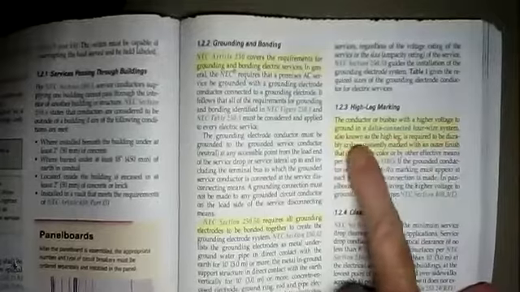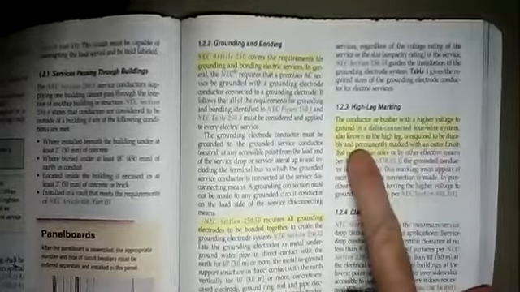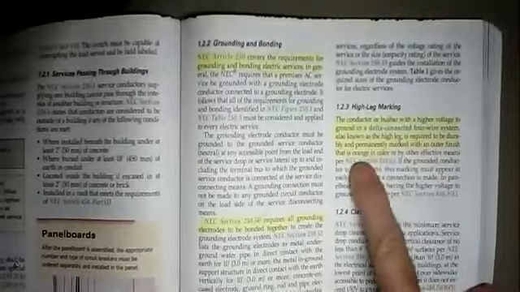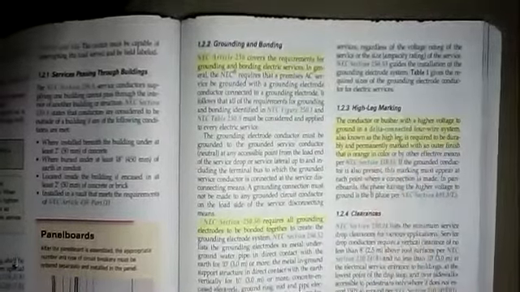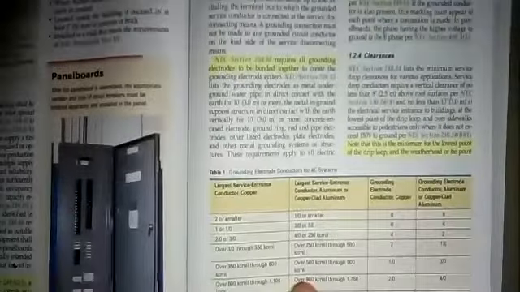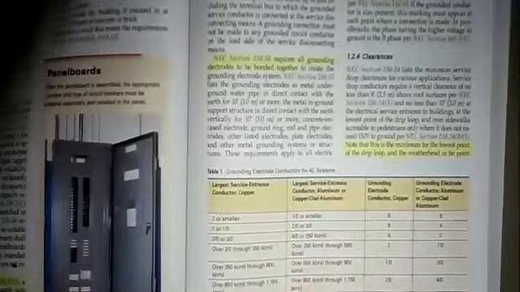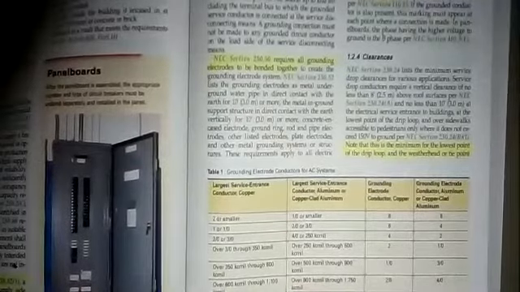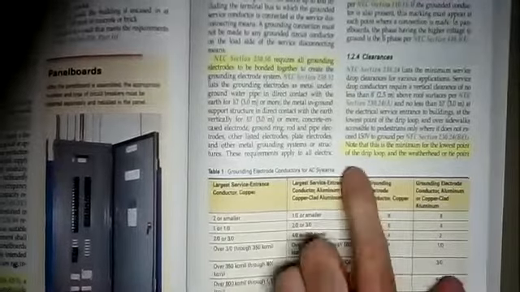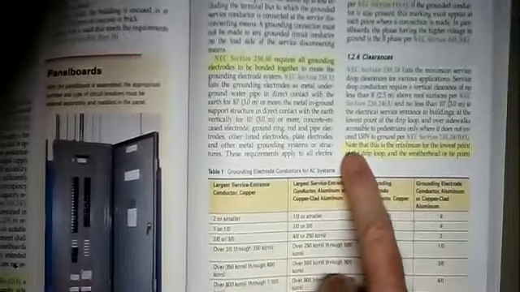High leg marking, on the right-hand side of page 9, right-hand column: the conductor or bus bar with a higher voltage to ground in a delta connected four-wire system, also known as the high leg, is required to be durably and permanently marked with an outer finish that is orange in color. So high legs are orange, and it's also required to be the B phase. The center phase has to be that high leg, the higher to ground voltage.